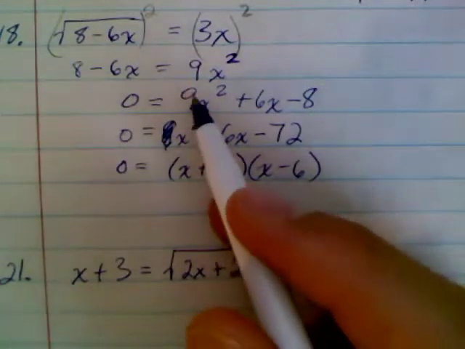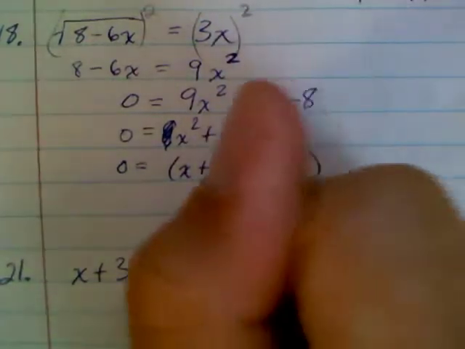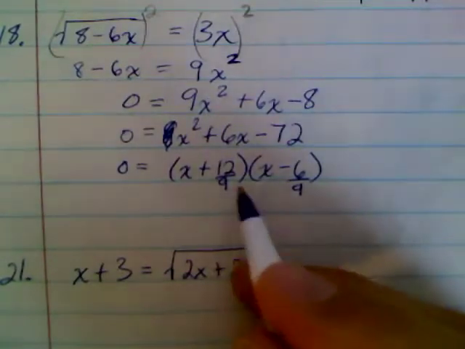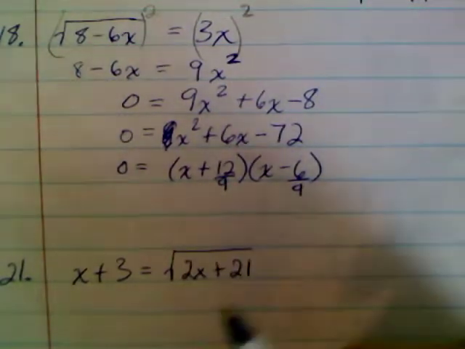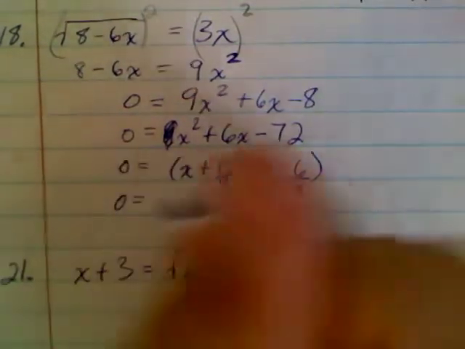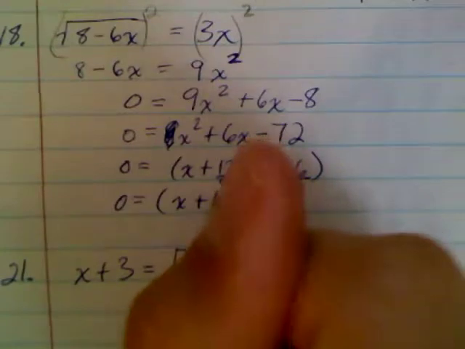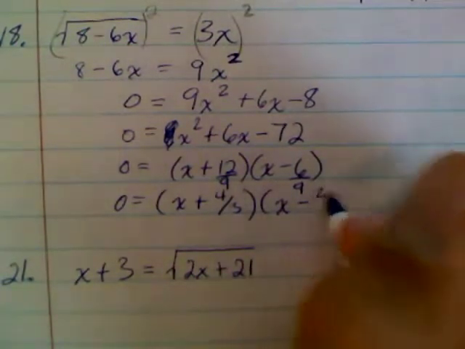And then remember, as part of the Lizzie method, we have to divide by 9. And it says, when possible, please reduce the fractions and then put the numbers out front if needed. So 0 equals x plus 4/3, x minus 2/3.